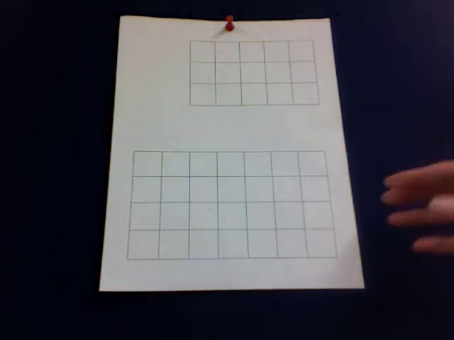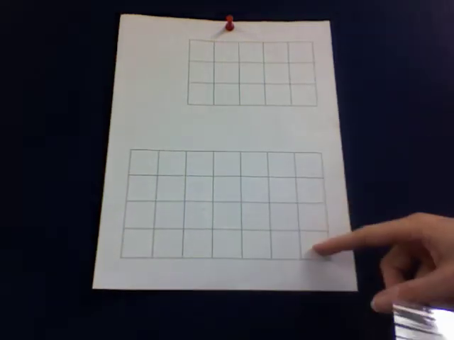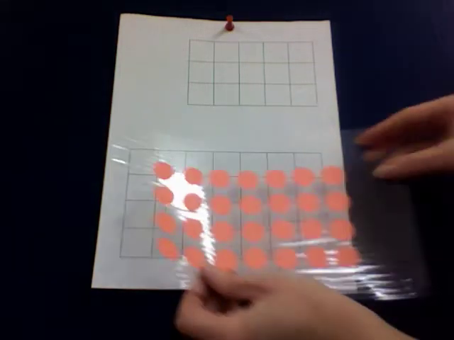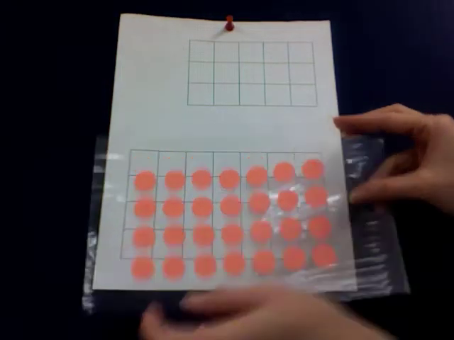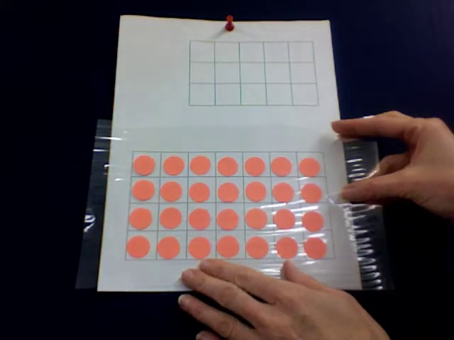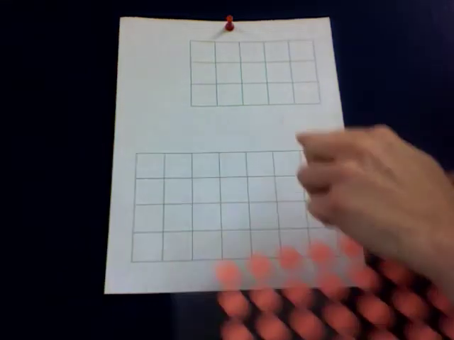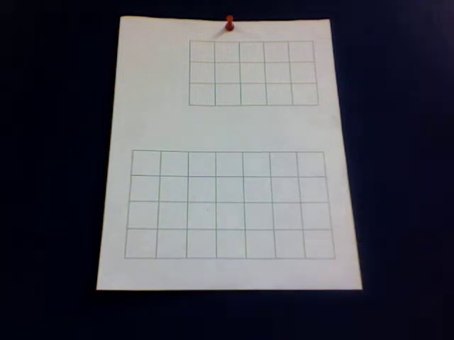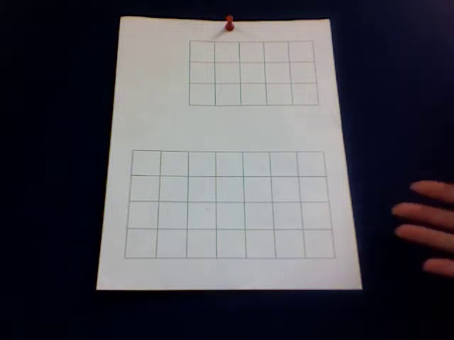The second one gets a little bit larger, and I have 4 rows of 7. My array shows me 4 rows of 7. If I see it as an array, or if I see it as an area model, 4 times 7 is 28. How can I use what I know about area models in some simpler models when I move to some more complex 2-digit multiplication? That's what we're going to look at now.